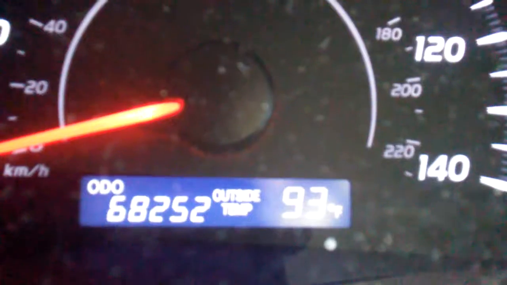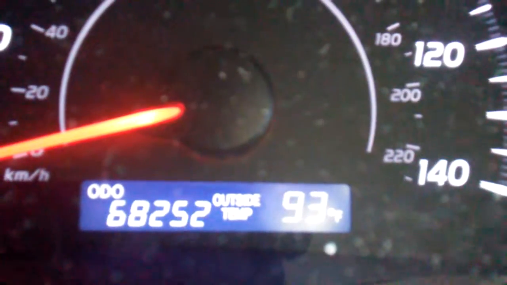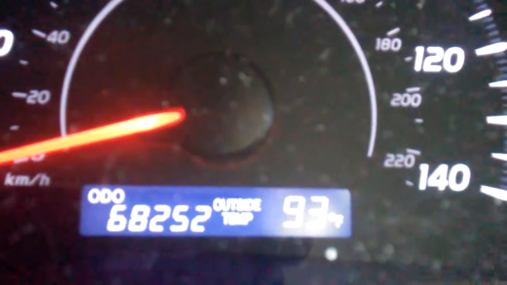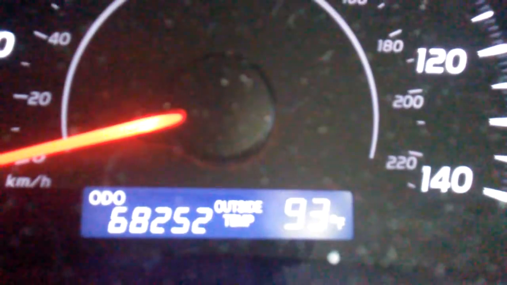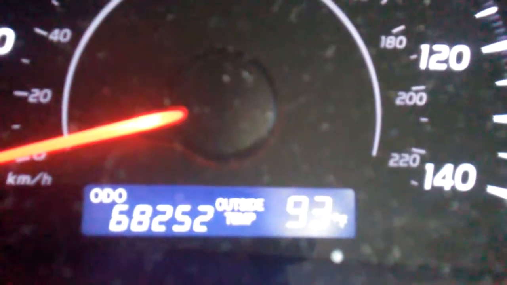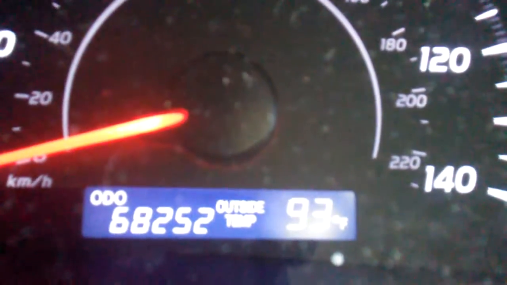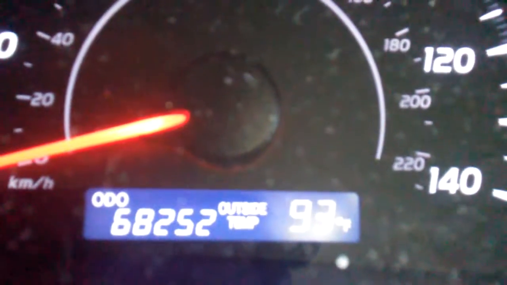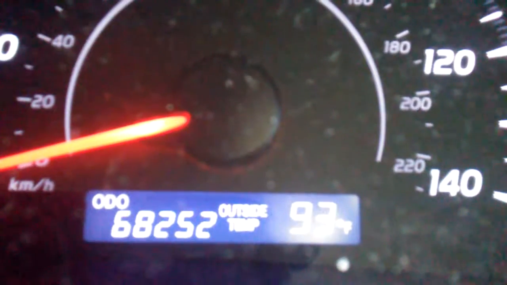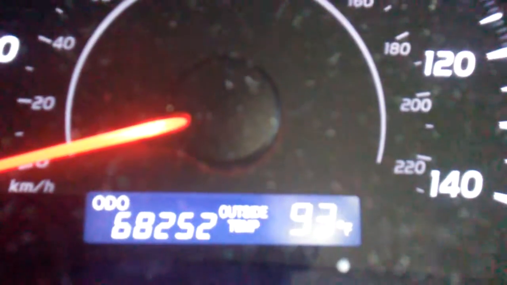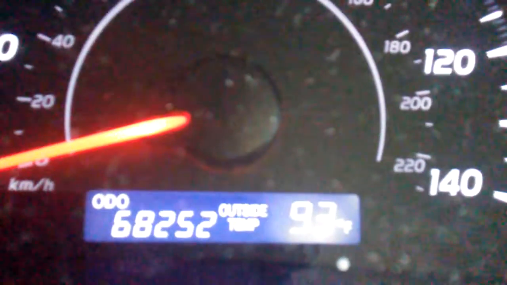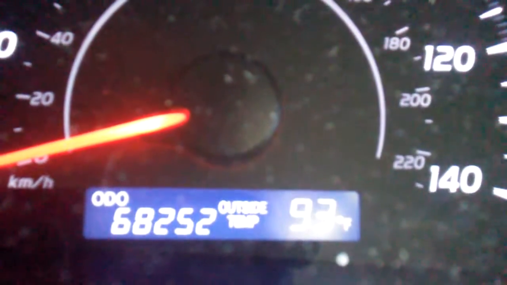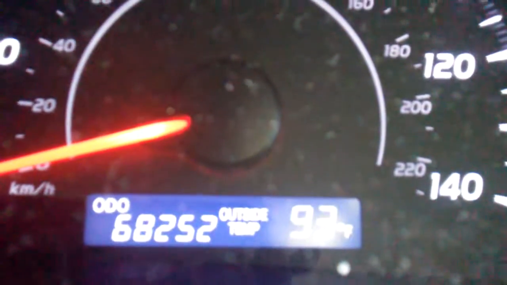However, underneath that red needle, you see the 3 letters ODO. Now, what does ODO stand for? That stands for the word odometer. What's an odometer? An odometer is a device that tells you how many miles your car has gone in its history, how many miles this car has driven in its history. And you'll notice underneath those letters there is a 5-digit number. Now, what's missing from that 5-digit number?